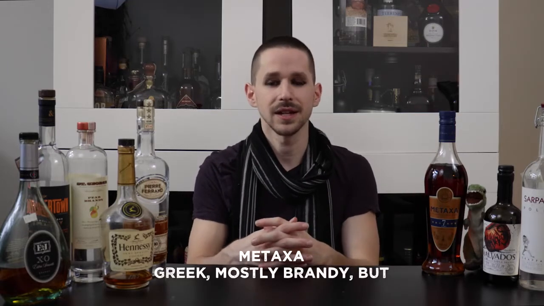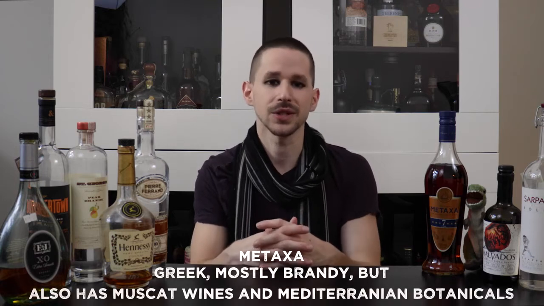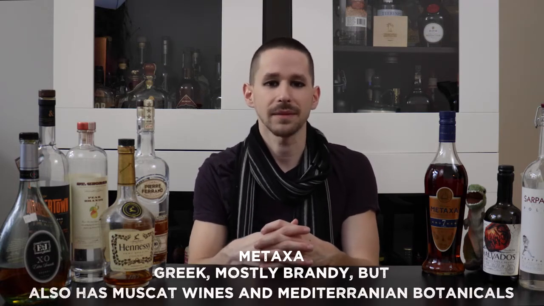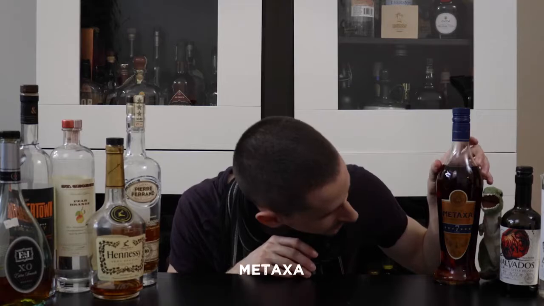You also have a lot of spirits who are brandy adjacent, so they're not quite considered brandy, but they're really close. So metaxa, for example, is a Greek spirit that is mostly brandy, except it has some muscat wines as well as some Mediterranean botanicals. Metaxa? Did I say metaxa? Metaxa. As we can see, brandy can take a variety of forms and flavors. Cognac, on the other hand, is a bit more rigid.